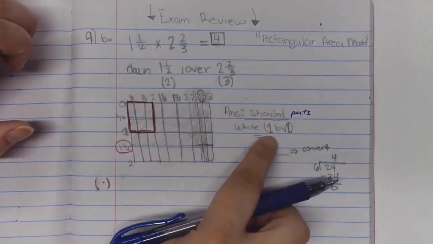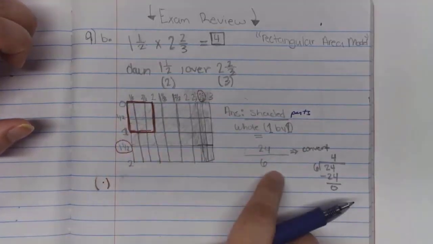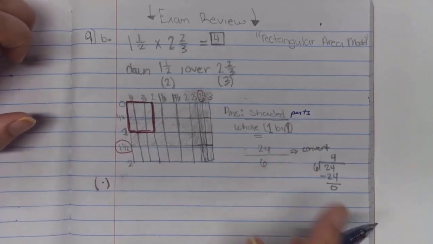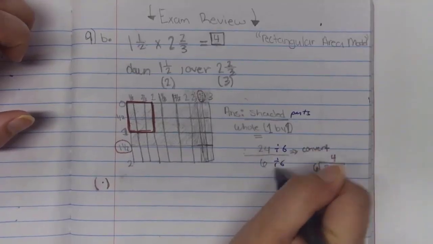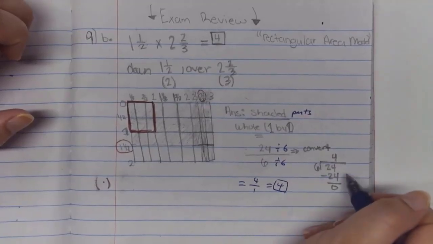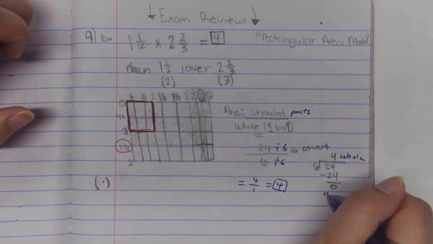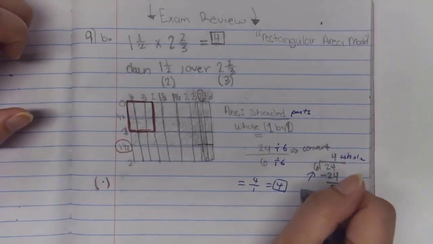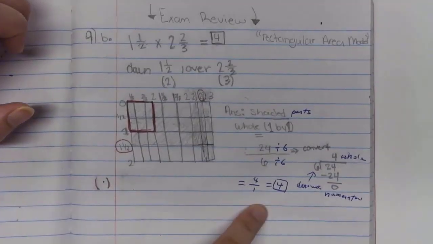And then she also highlighted the 1 by 1, and we can clearly see this is 6, right? And at this point, you have two choices. You can divide both top and bottom by 6, then it would be 4 over 1, which is 4, right? Or like what she did, she converted. So this is her whole number, this is the numerator, which she doesn't have, but that would be the denominator, right? So she found her final answer is 4.